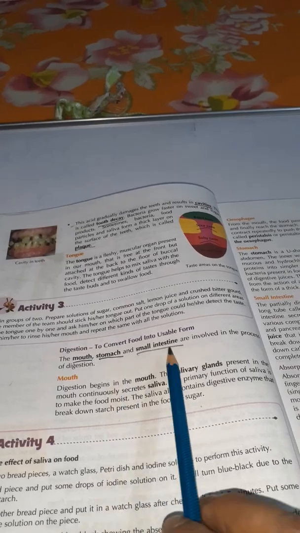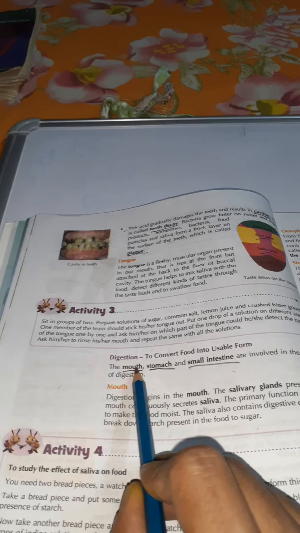Now the next part is digestion, to convert food into usable form. The mouth, stomach, and small intestine are the three parts through which the food goes to be converted into usable form. So what are the parts? First, the mouth. What is the function of the mouth?